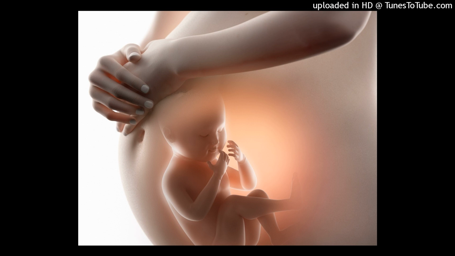Ductus arteriosus. The ductus arteriosus connects the pulmonary artery and the descending aorta during fetal life. Dilation of the ductus arteriosus is maintained by prostaglandins from the placenta and low oxygen content of the blood.